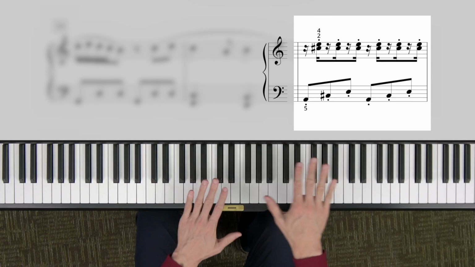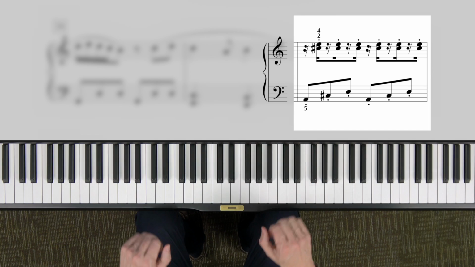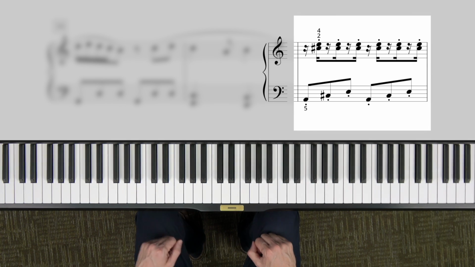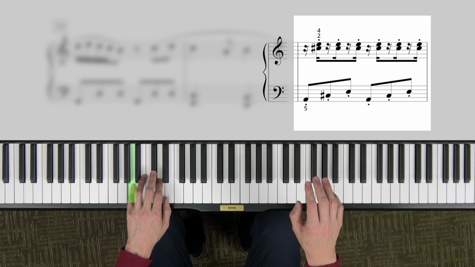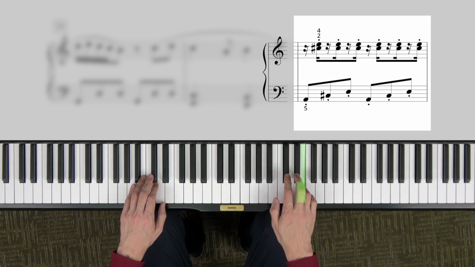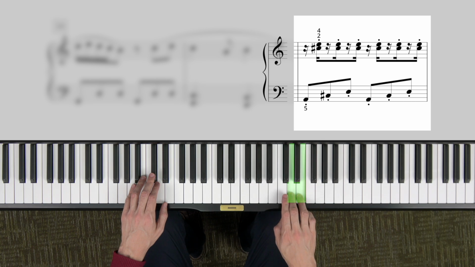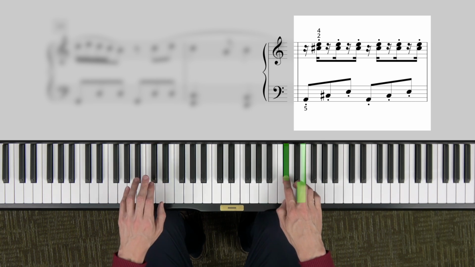Okay, can you find where to place your hands for measure 36? Show me on your piano. Your left hand finger 5 should be down on this low A, and the right hand is playing. What kind of interval is this? If you said minor third, you're correct. Look, we have a whole step plus a half step. So C sharp to E is a minor third.